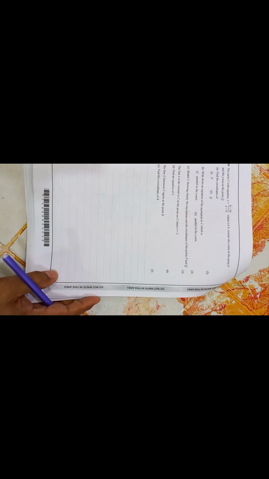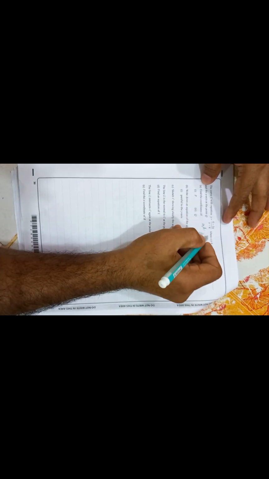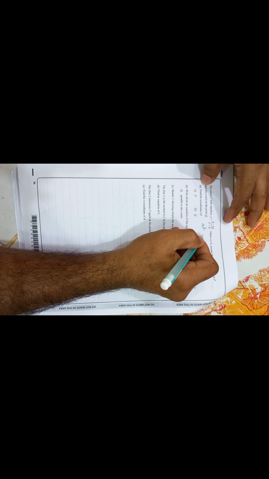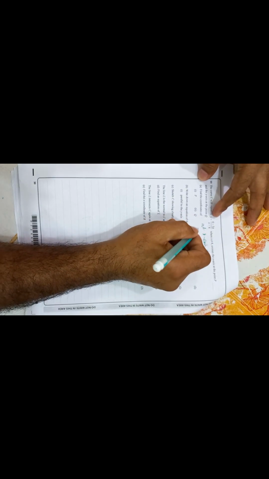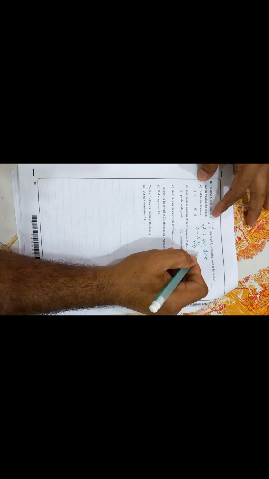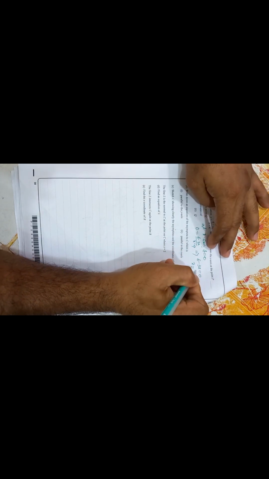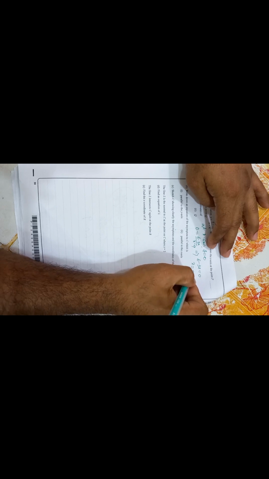Now number 10. It's an asymptote curve, y equal to this. They said to find the points at the x-axis and the y-axis. At the x-axis, y is 0. If I put y equal to 0, then 0 equal to (6 minus 3x) over (x minus 1). Cross multiply, so 6 minus 3x equal 0. Then x equal to 6 divided by 3, that is 2.